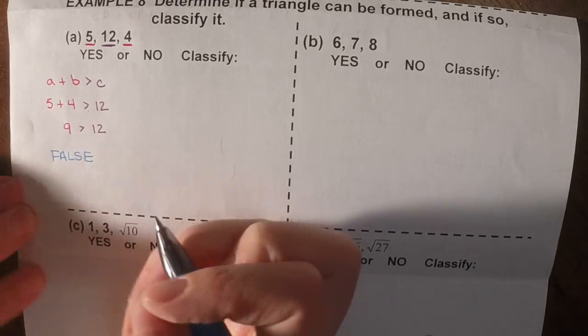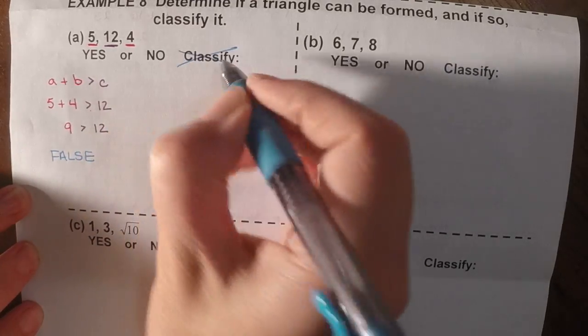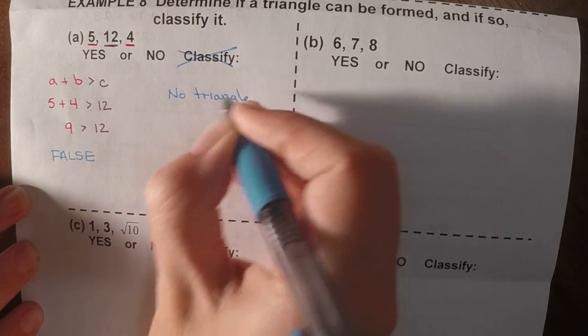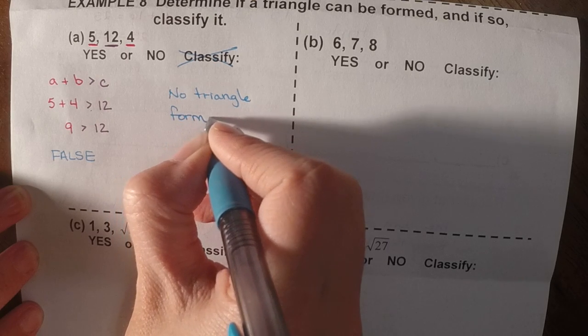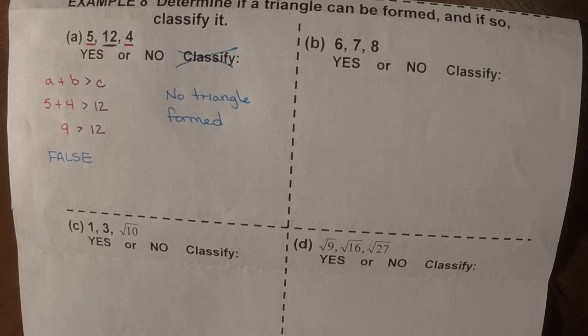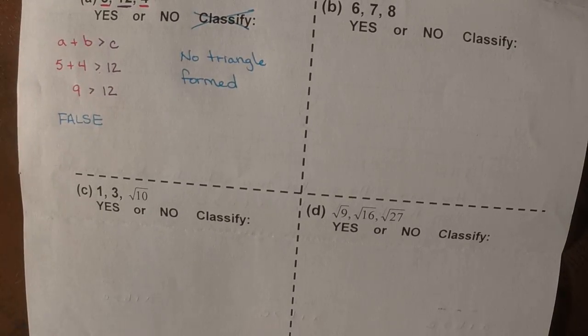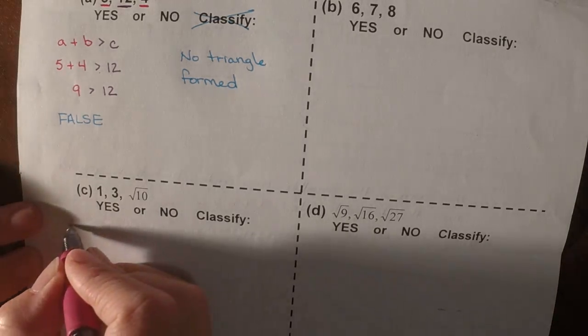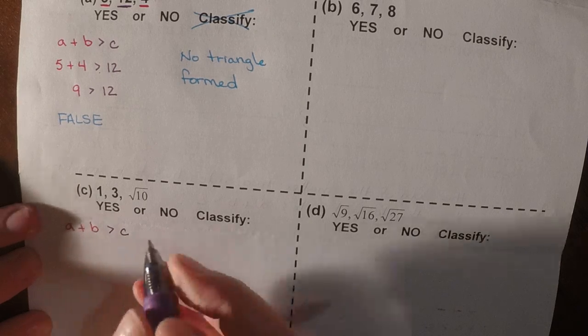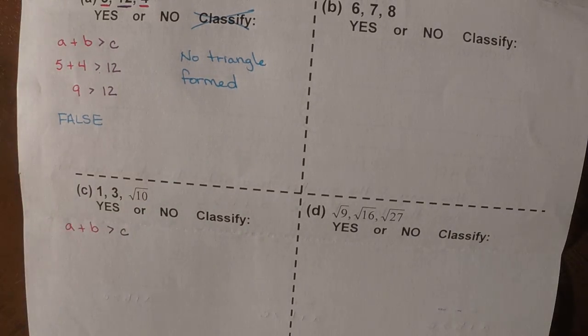So if we can't make a triangle, we can't classify it. No triangle formed. So we can't classify that at all. Good. So now let's go down here and try C, and I'll do C with you. So we're going to do the same thing. Let's set up our A plus B has to be greater than C. And let's pick out the smaller sides.